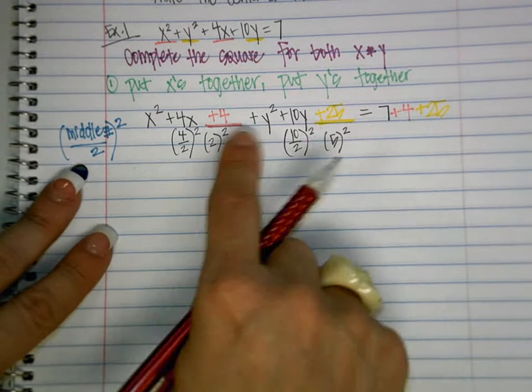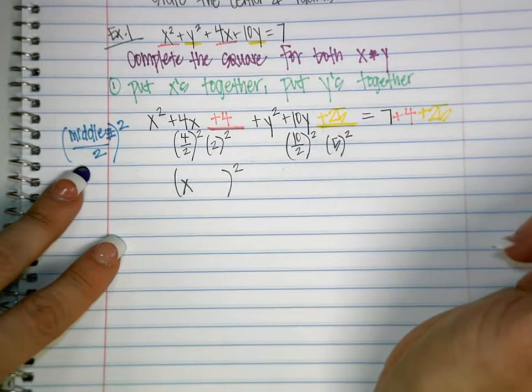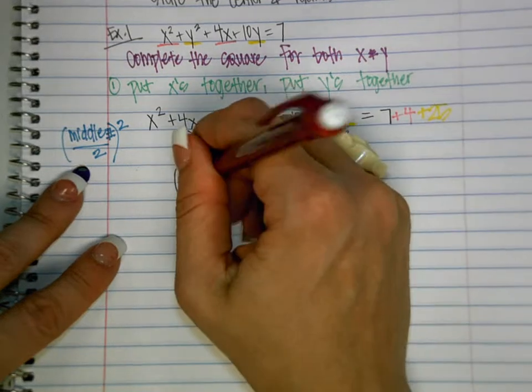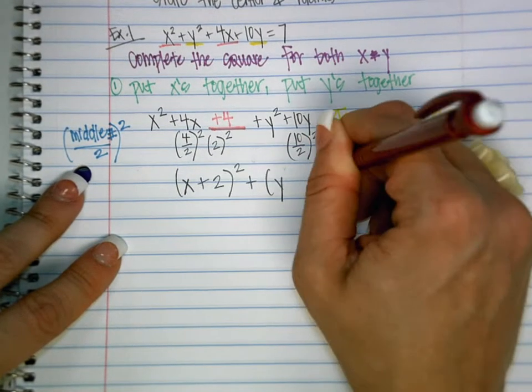Now let's go ahead and write these as completed square equations. So this is x what squared? x plus 2 quantity squared plus, what's your completed square binomial on the y?